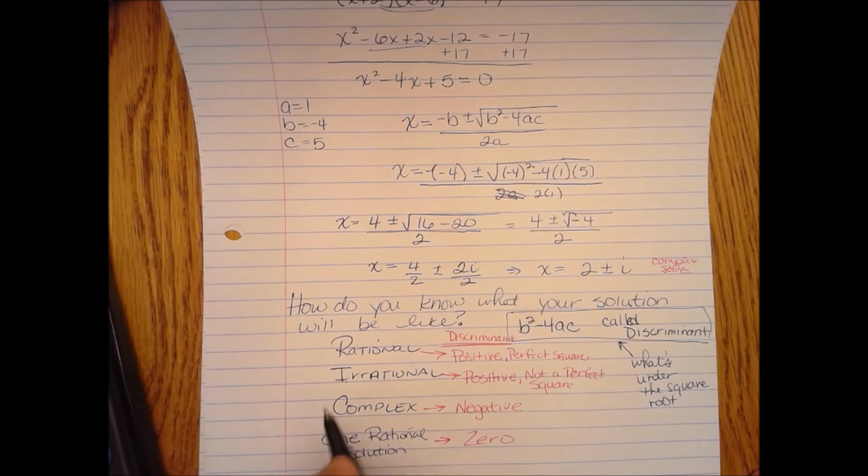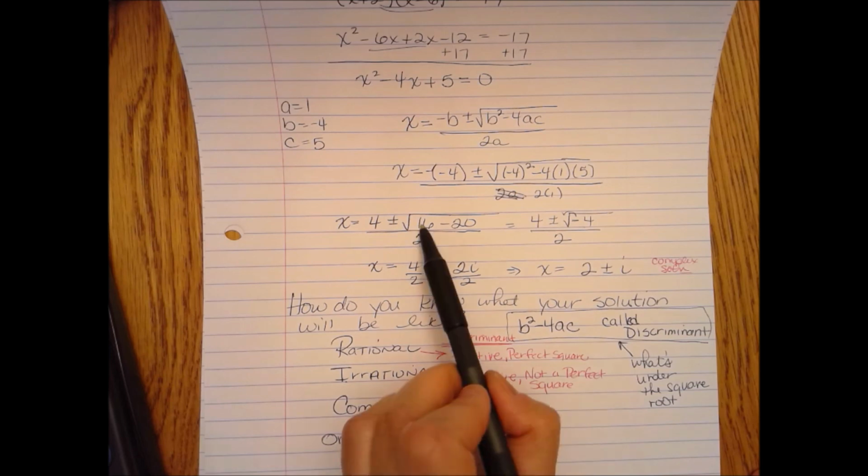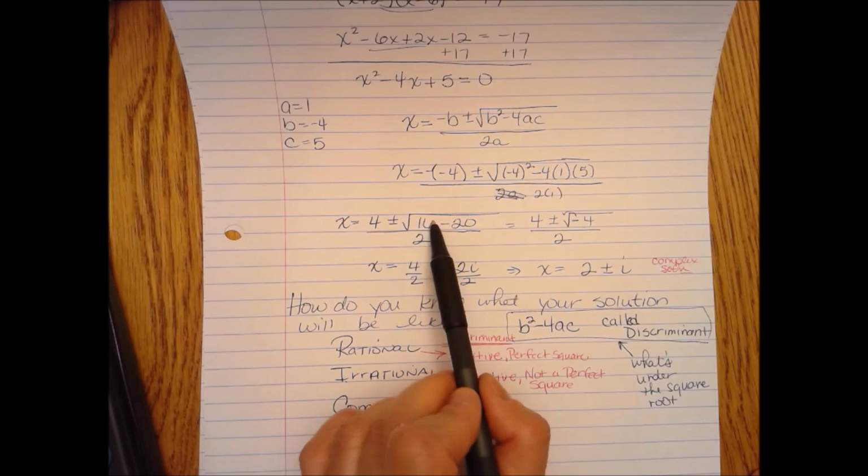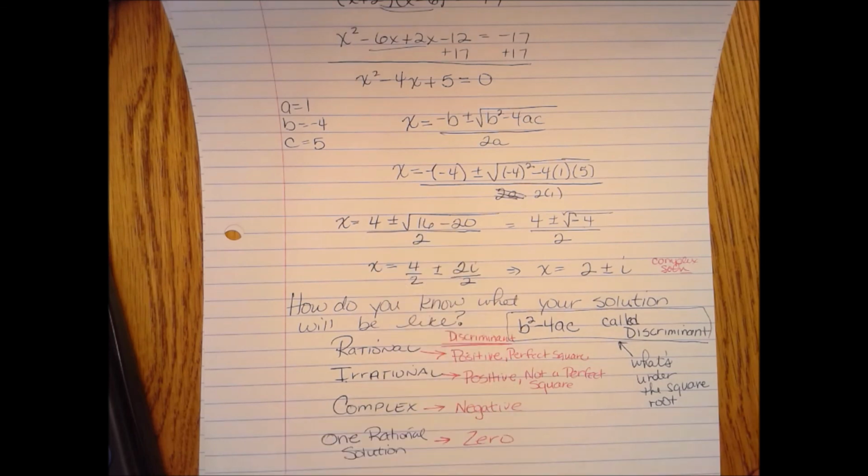So if it's 0, you're doing plus or minus, like for instance, 4 plus or minus 0 over 2. So this one would only be 2 if it ended up being that. So you only have one rational solution. So those are the ways that this works.